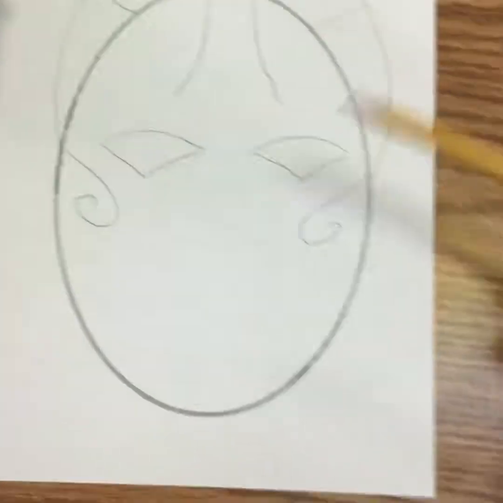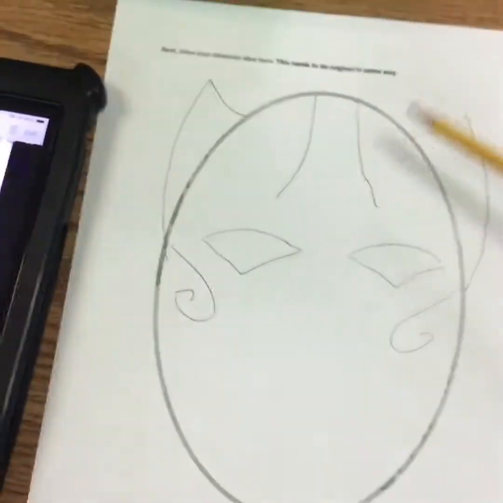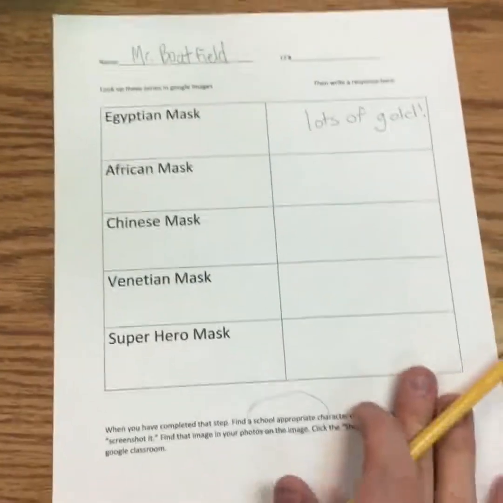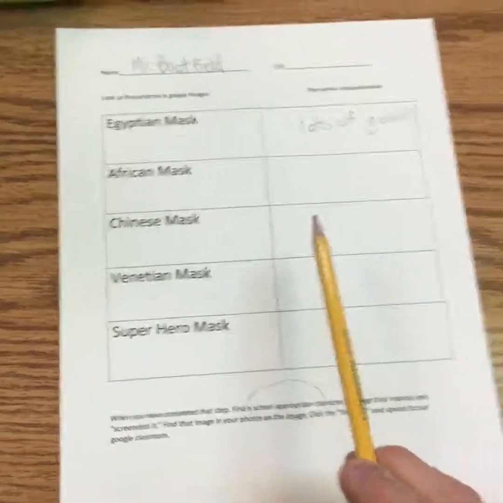All right, guys, I think that we're ready today. Please work hard. This is due today. This is going to be part of your grade for specials, so this is really important that you focus hard today.